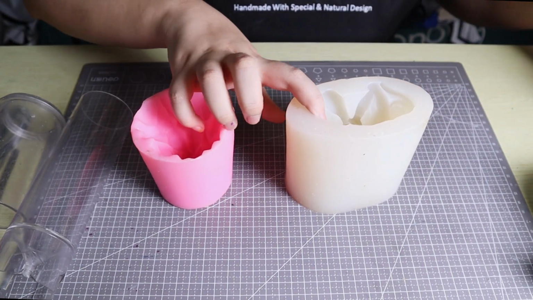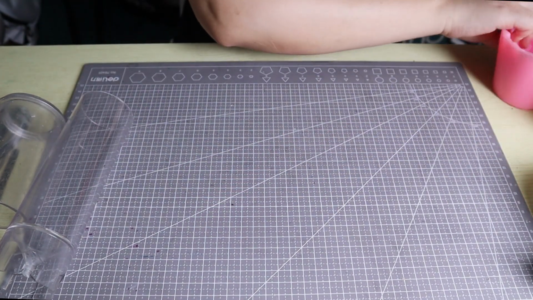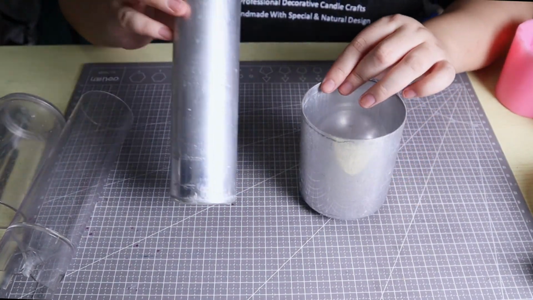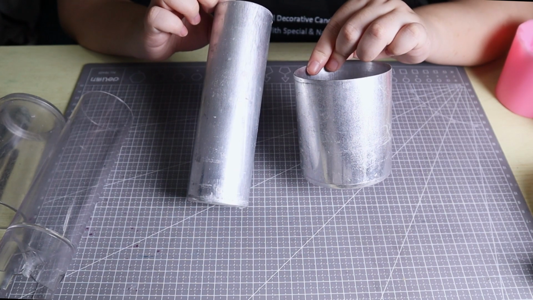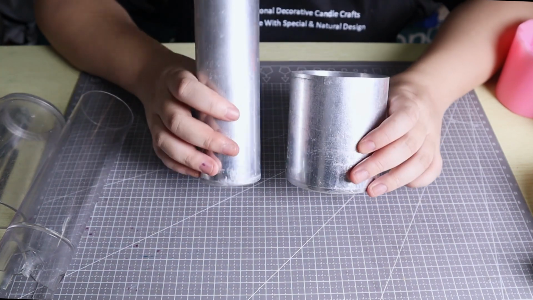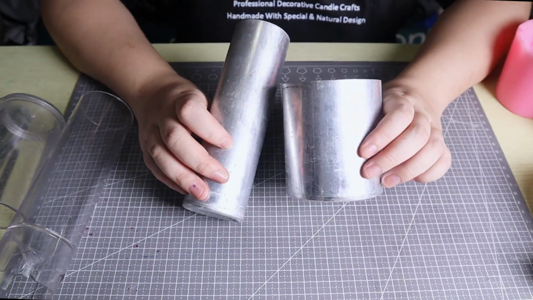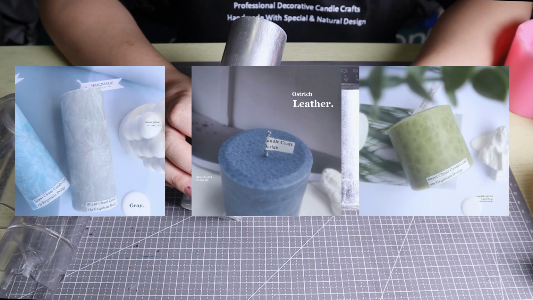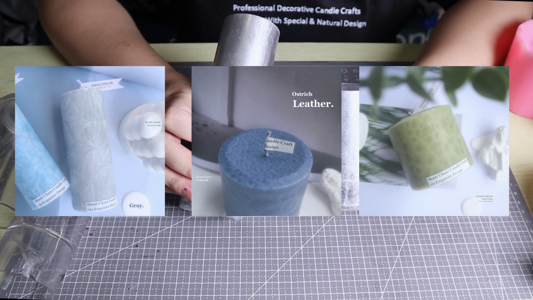Silicone molds from other fields such as baking, food, and resin can also be used to make candles. Aluminum molds have fewer shape options and are more expensive. They conduct heat well and can extend the solidification time. When used with palm wax, they can make candles with special textures.